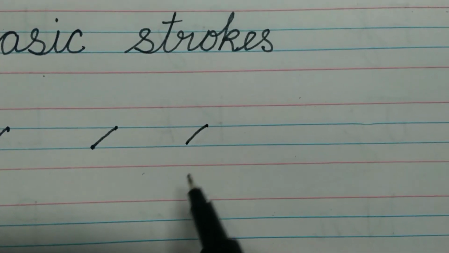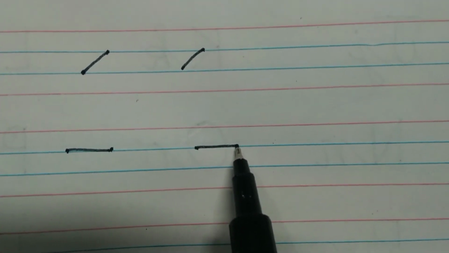Next is sleeping line. Left to right. Like this. Sleeping line.